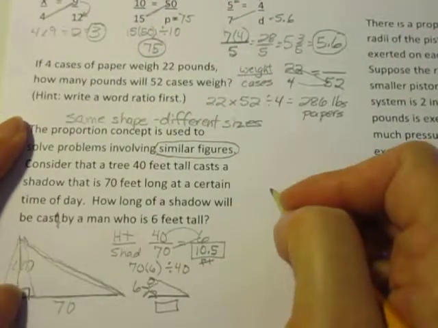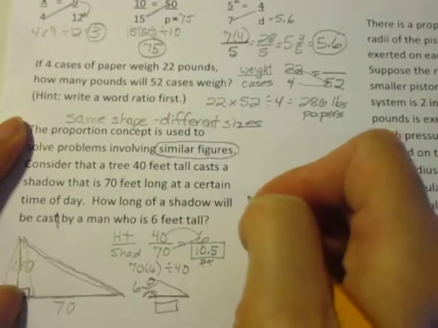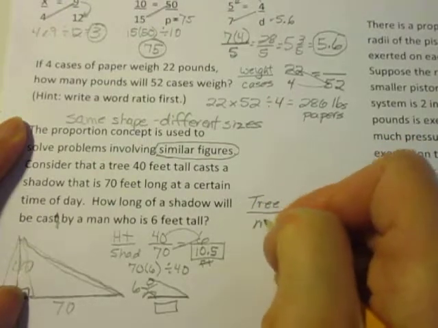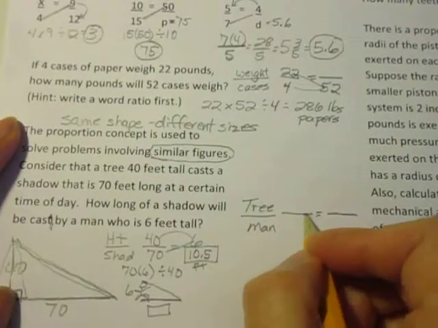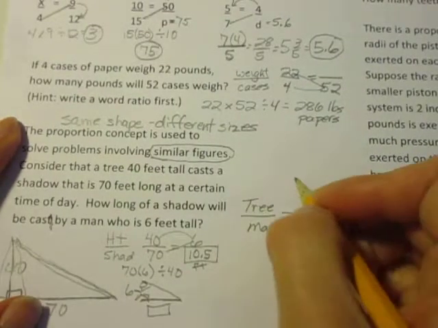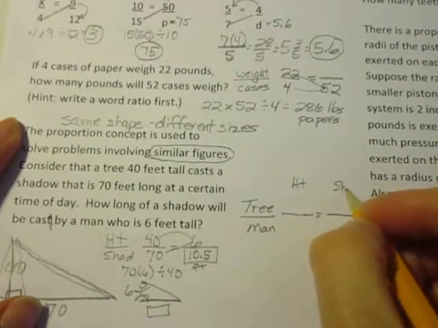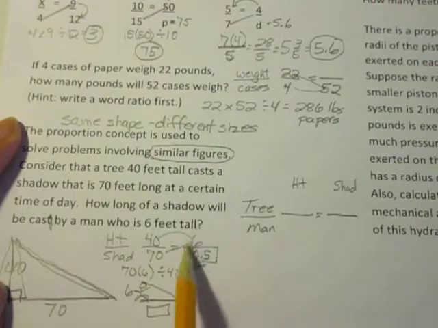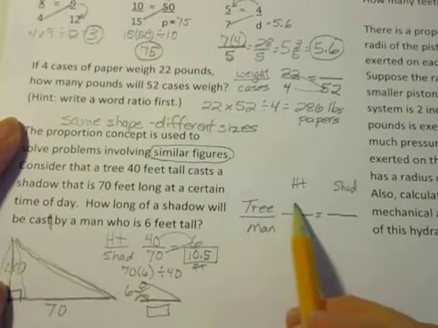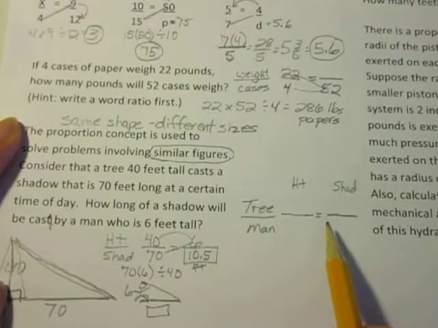I could compare the information about the tree to the man. And so this is a little bit different organization here. I could be looking at the ratio between their heights compared to their shadows. So rather than labeling this as information about the tree compared to the man, I'm now looking at the tree being a vertical relationship and the man being a horizontal relationship. So I'm just organizing this a little bit different.